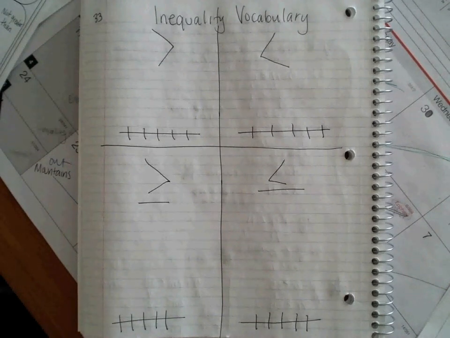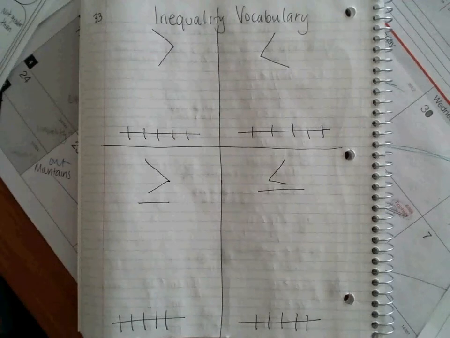Hey guys, we're going to talk about inequality vocabulary. If you want, you can go ahead and set up your notes like this. These are terms that are really going to be important for you to write down so you understand what they mean and what symbol they go with.